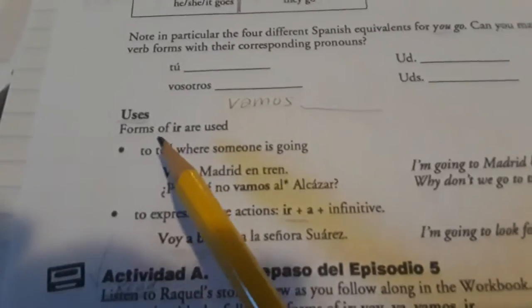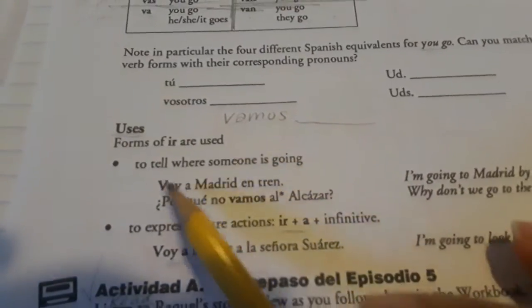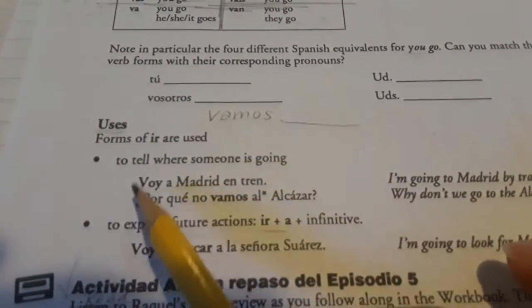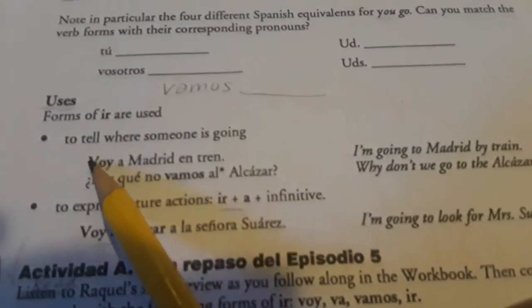Okay. Uses for forms of ir are used. You use these forms of ir to tell where someone is going. Here's an example. Voy.